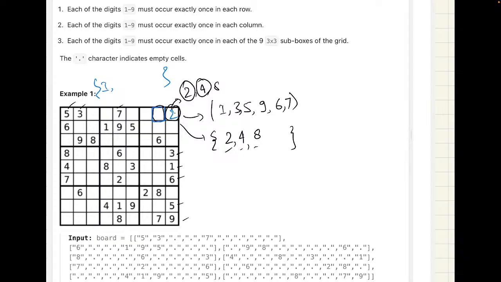So we have 1 over here. We have 2. No, we cannot take 2. We can take 3. No, we cannot take 3 because 3 is here. Can we take 4? We can take 4. For sure we can. Then we can take 5. No. 6. No. 7. No. 8. No. 9. Yes. So we have these 3 inputs here.